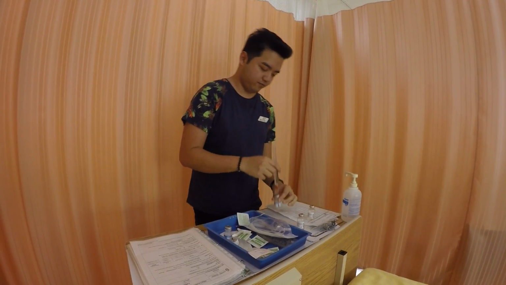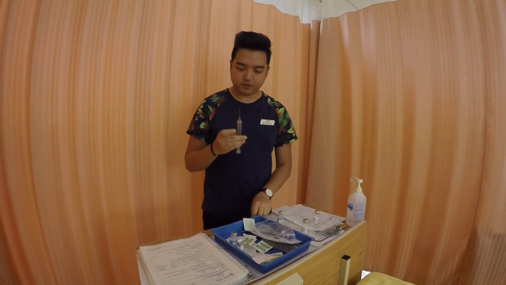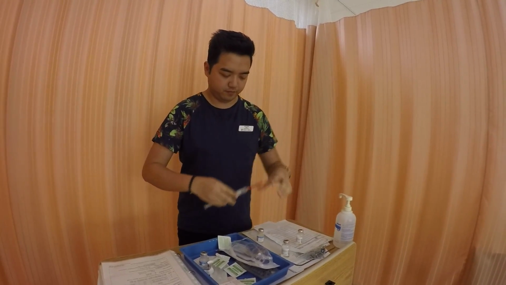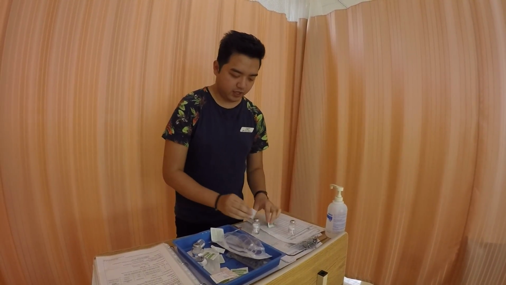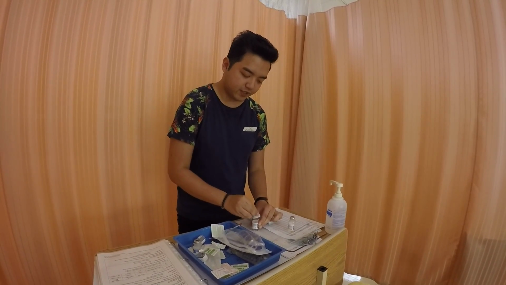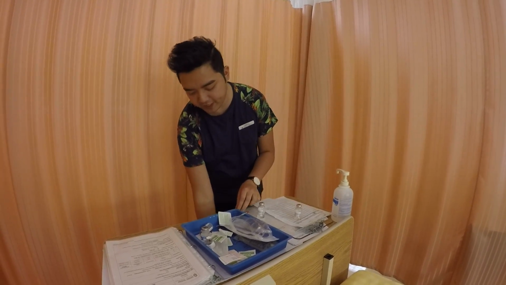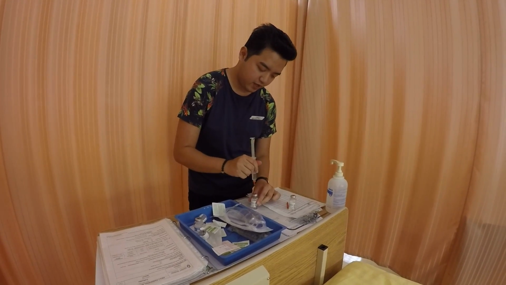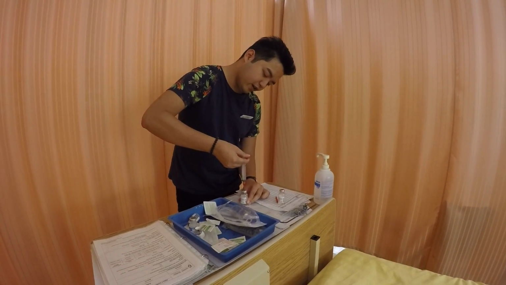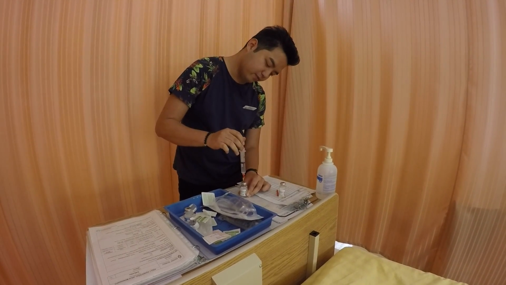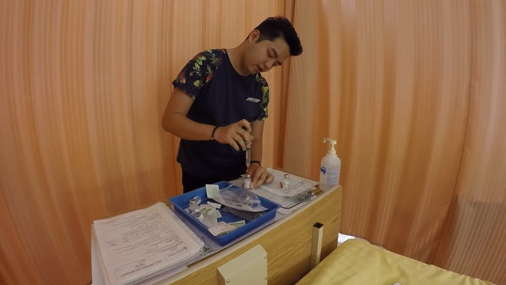Okay, there you go, so we have 10 ml. Then same thing, clean the opening of the cefoxitin for 30 seconds, let it dry for 15. Inject the sterile water, and allow the plunger to go back on its own. Okay, there you go.